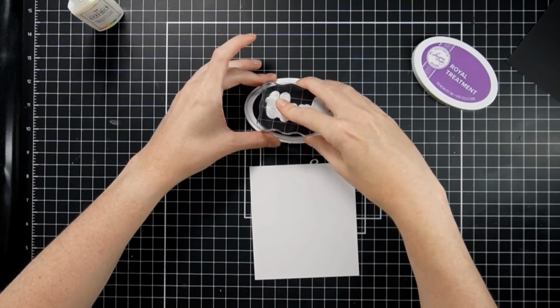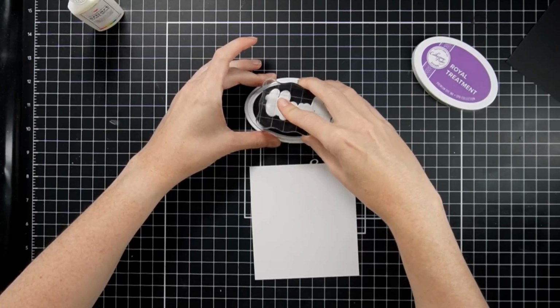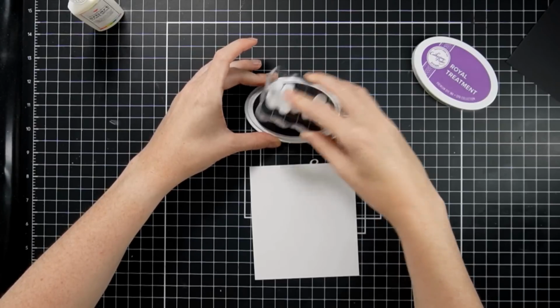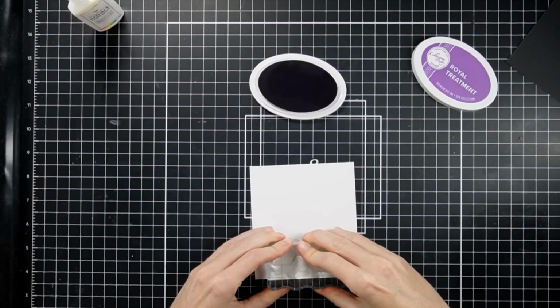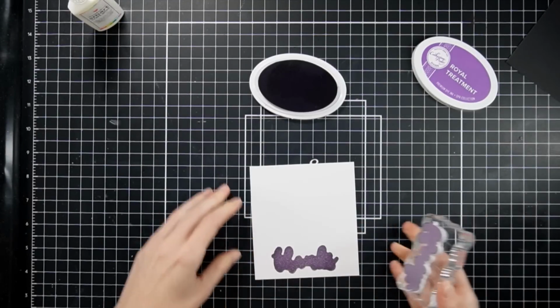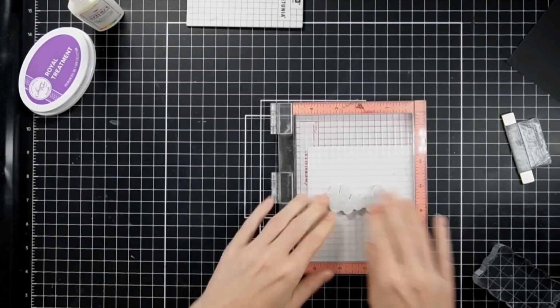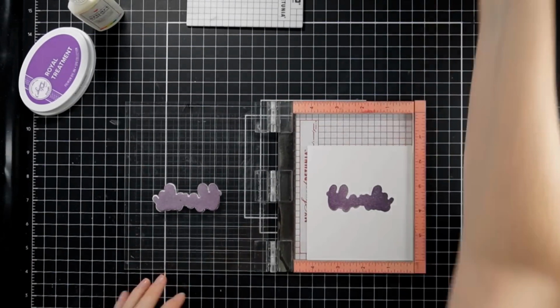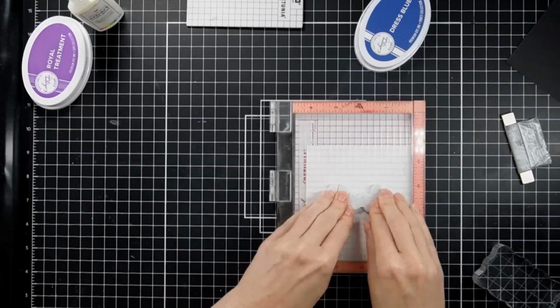So this is cool. This is not the best choice to demo with because you can do this with multiple things. But let's say you have like a die that's a leaf from fall. You can die cut that out of your fun foam, make it into stamps for your background. And so I wanted to show you, it works. You can see what I'm doing here. And I'm just having fun right now.